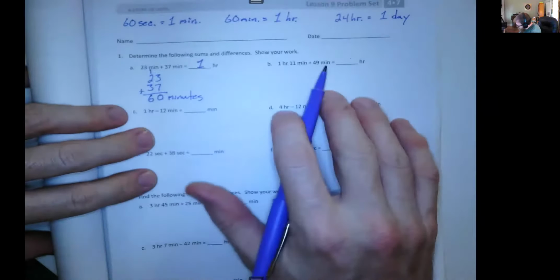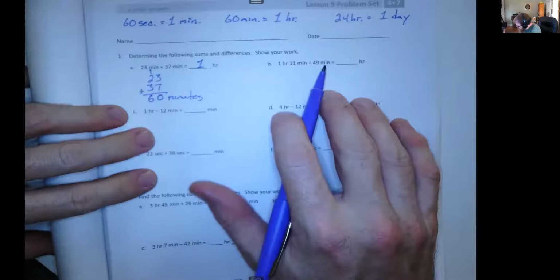So 60 minutes rewritten as an hour, well, that's easy. 60 minutes is 1 hour. Next, 1 hour, 11 minutes plus 49 minutes. So let's take our 11 and our 49 and add them together. 9 and 1 gives us 10. 4 tens, 5 tens, 6 tens, 60 minutes. But we already had an hour to start with. So that gives us 2 hours. 1 hour, 60 minutes equals 2 hours.